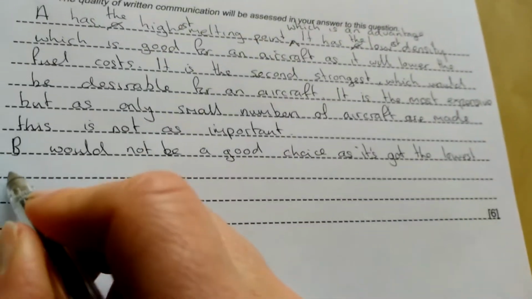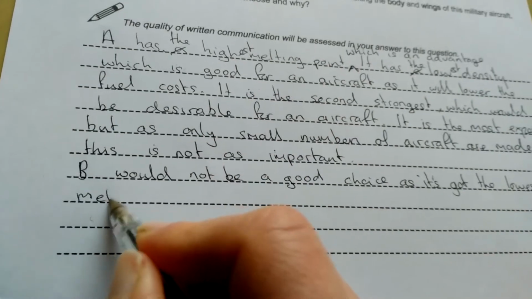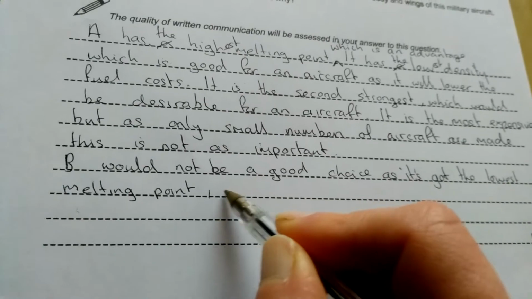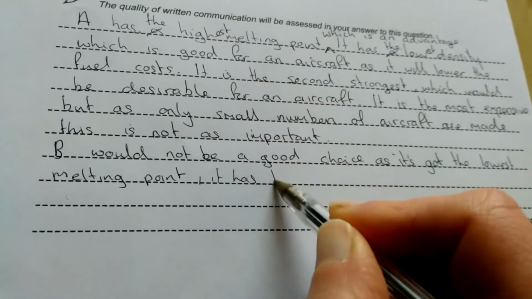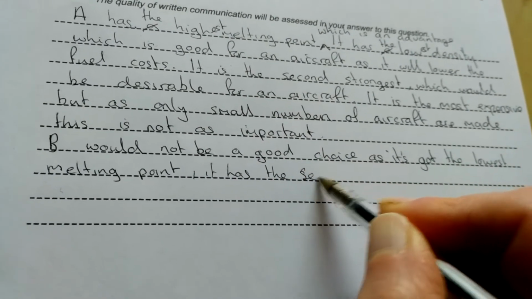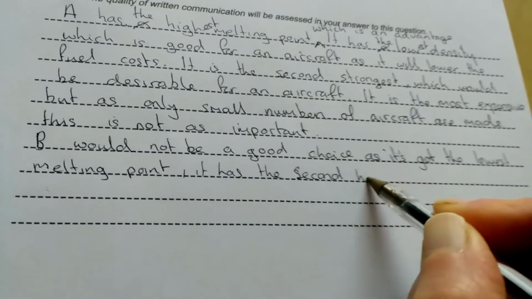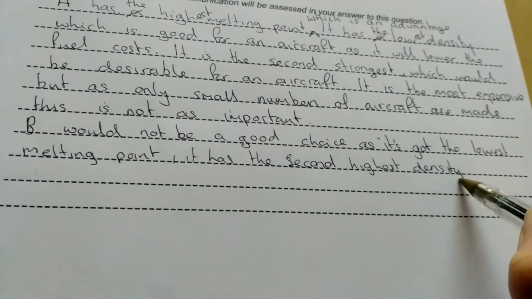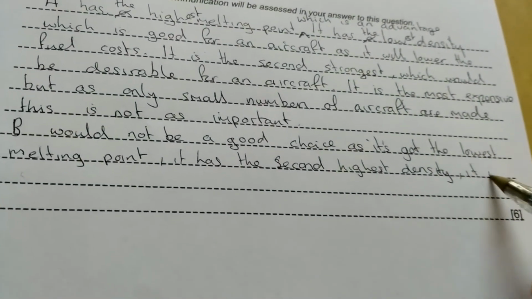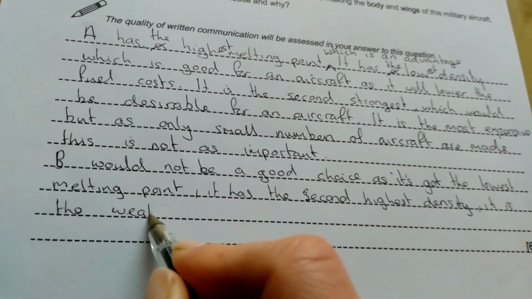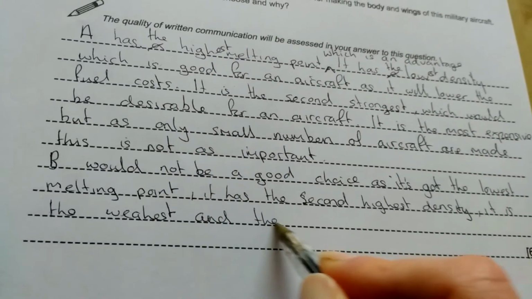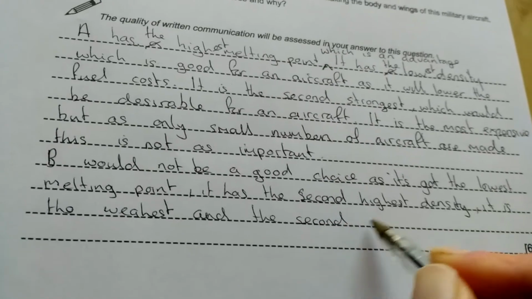Sorry, not boiling point, lowest melting point. It has the second highest density. It is the weakest, and the second most expensive.